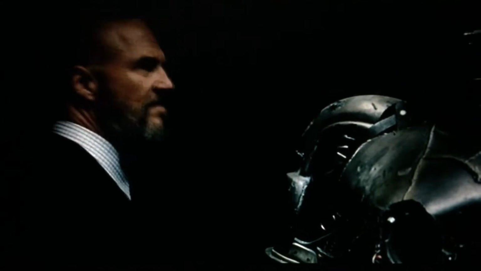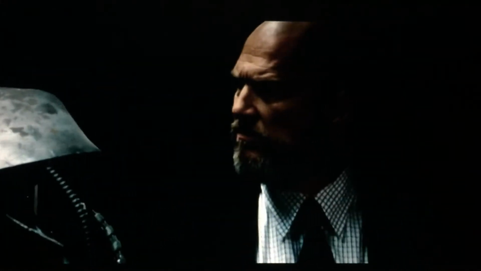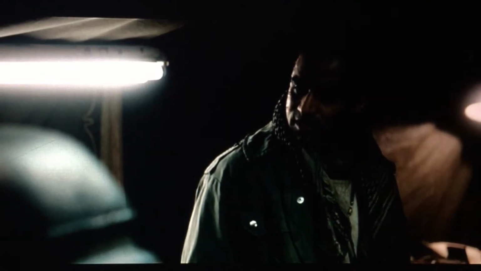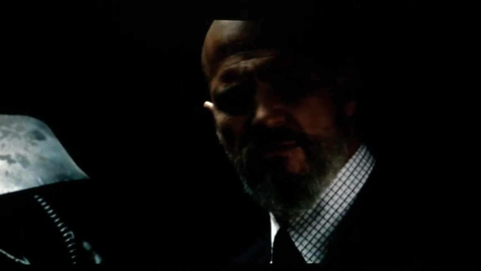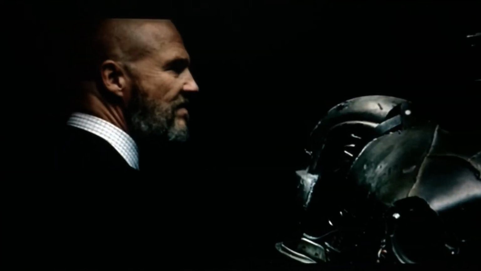Once Obadiah recovers the remains of the Iron Man Mark I armor, he uses the remains to build his own version of the Iron Man armor, known as the Ironmonger. This suit gives him similar abilities to Tony Stark's Iron Man suit.